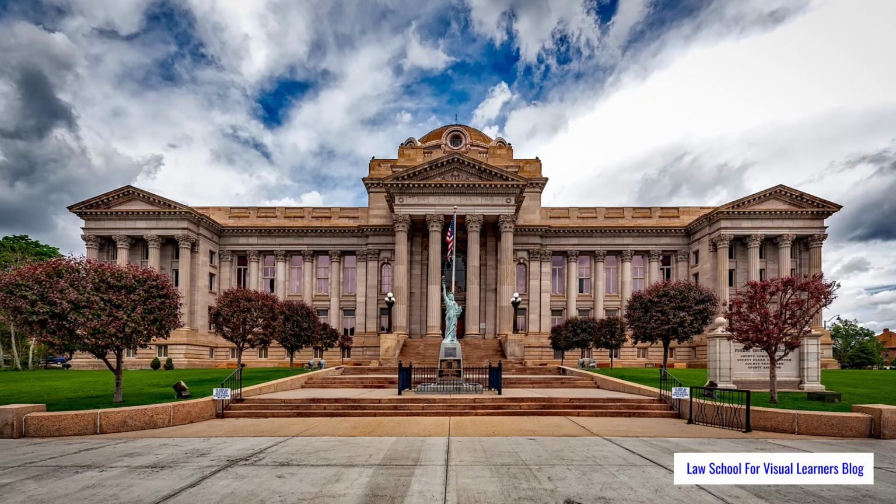Rule 102. Purpose. These rules should be construed so as to administer every proceeding fairly, eliminate unjustifiable expense and delay, and promote the development of evidence law, to the end of ascertaining the truth and securing a just determination.